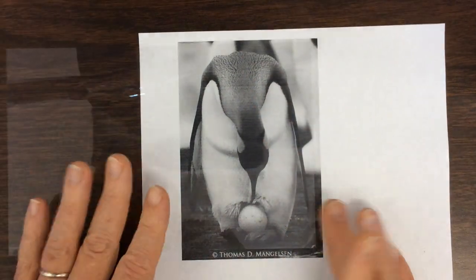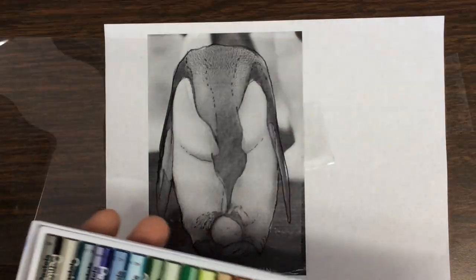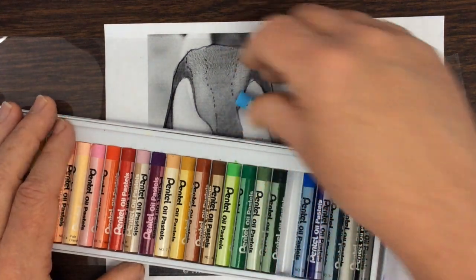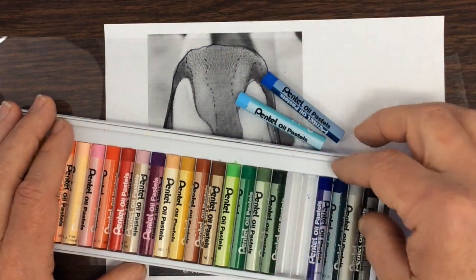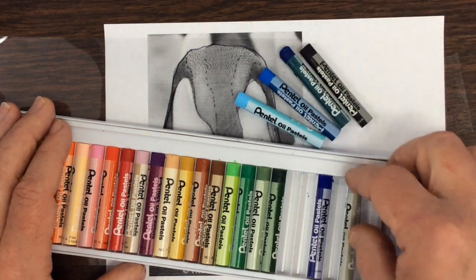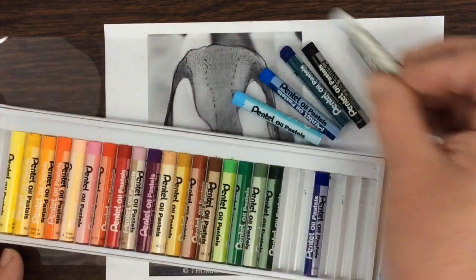If I want a purple penguin for a symbolic reason, that's great. In my project, I'm going to choose blue for loyalty, even though penguins are obviously not blue. Neutral colors, black, white, and gray, are also good additions to your project.